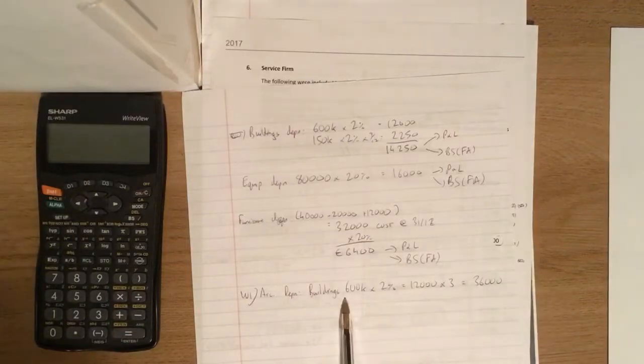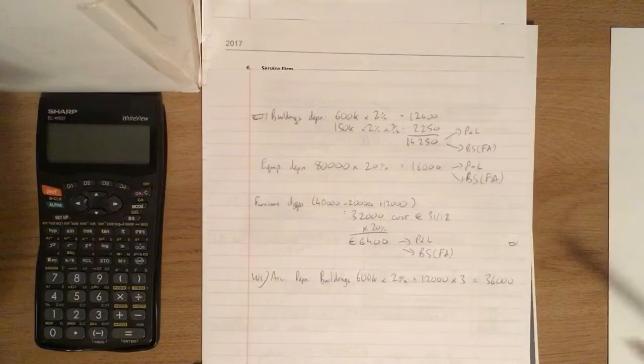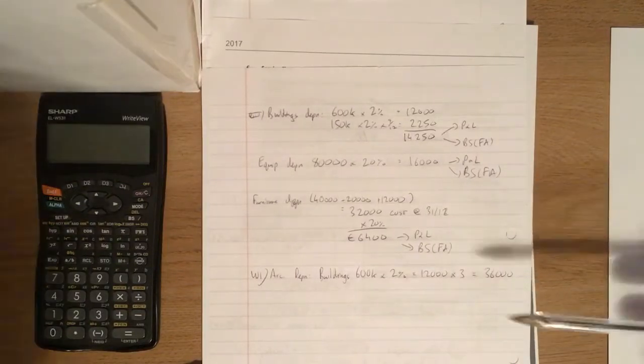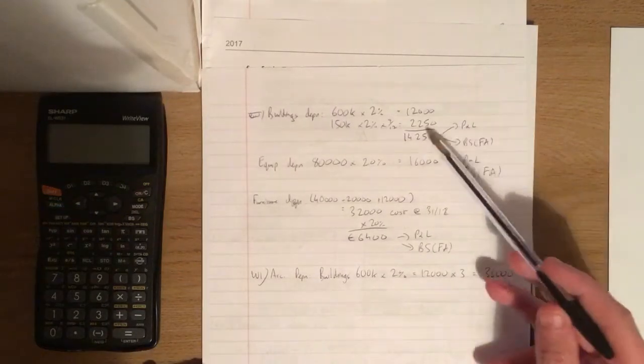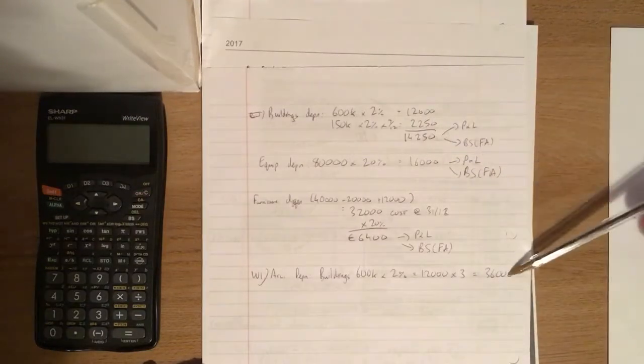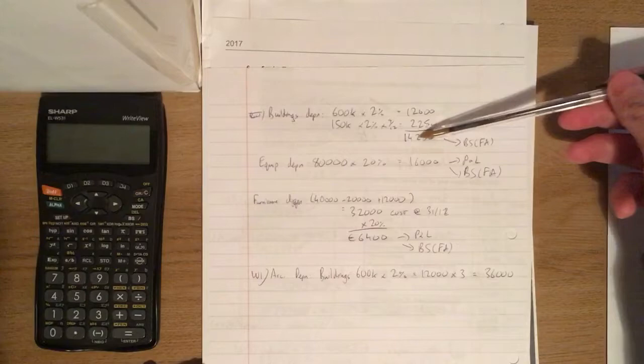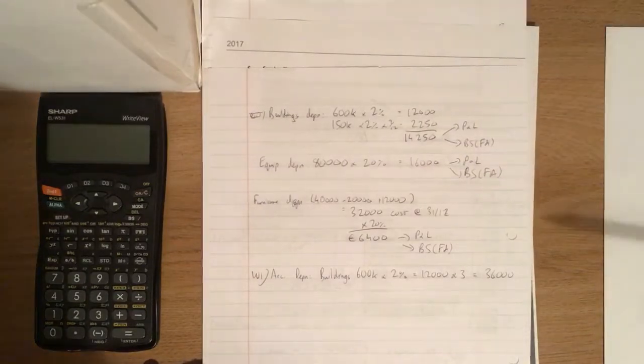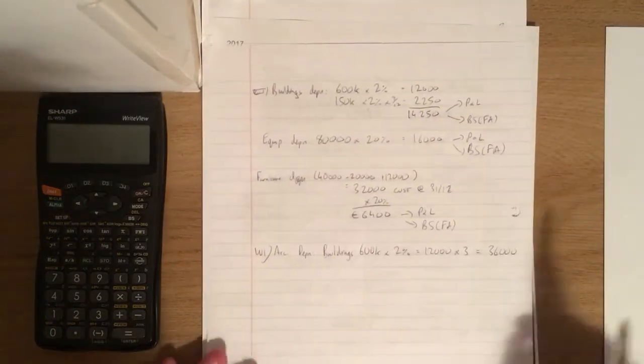So you're going to go 600,000, take away 36. Okay, and then when you come to your balance sheet, don't forget you did another 14,250 for this year, which you'll be adding on. So here's accumulated depreciation, and here's this year's depreciation just for your balance sheet, which we'll be doing later.